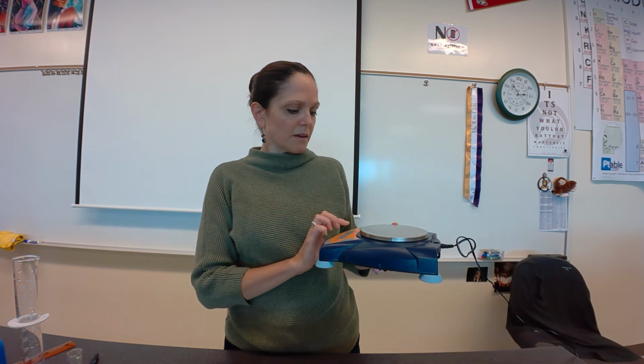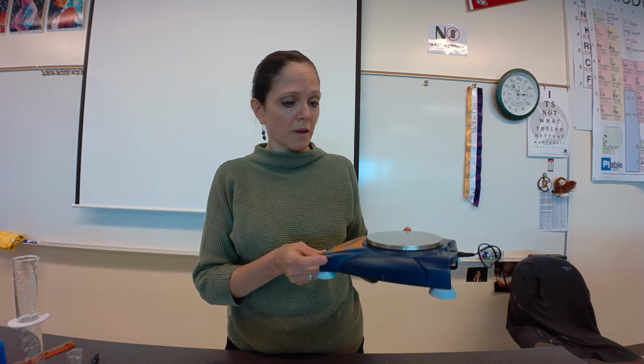So a balance is one of these. Now, a lot of people will call these scales. In chemistry, we don't call them scales. We call them balances, okay?